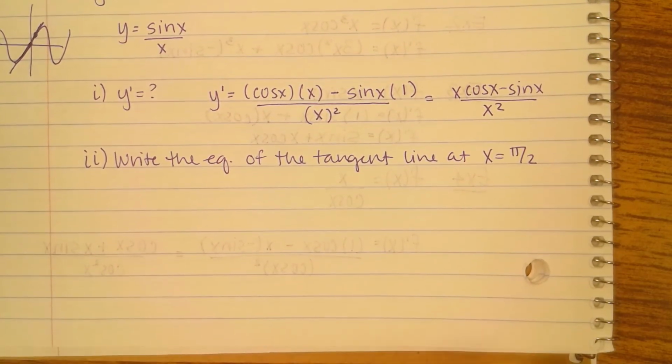So again, we've done tangent lines before. We've said that a tangent line is, again, just a line. It's looking at a linear representation. You need two things to write the equation of a line. We need a point, and we need the slope at that particular point.